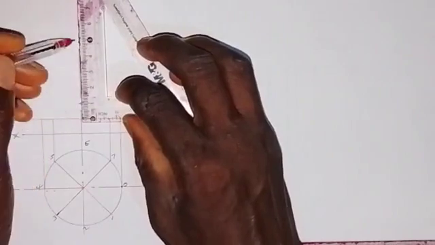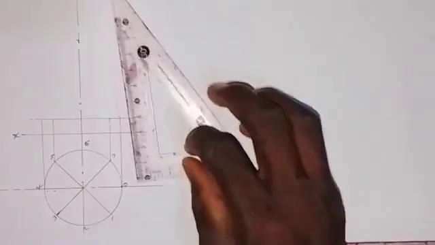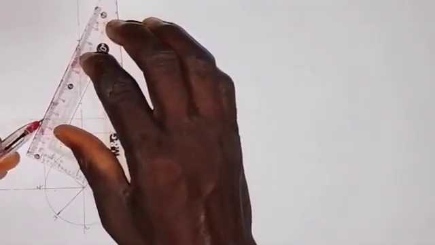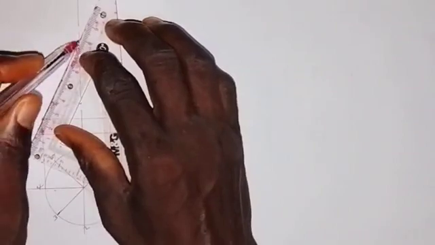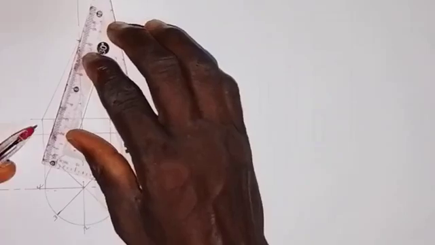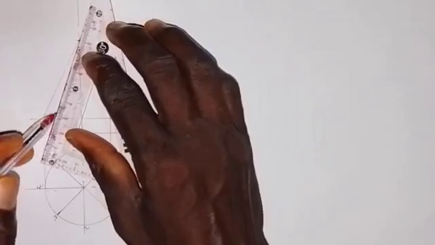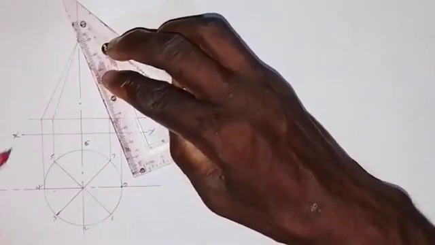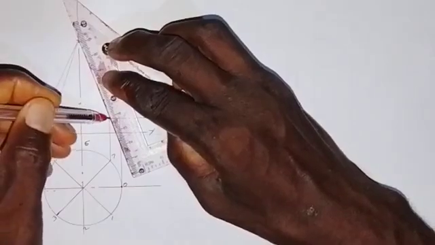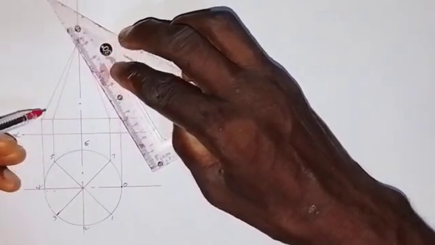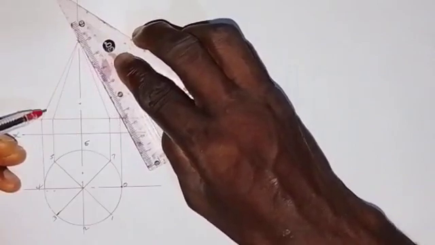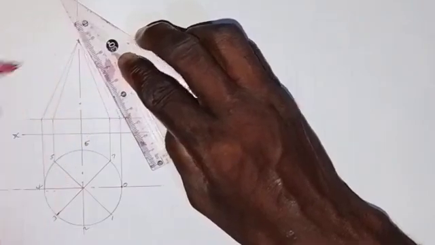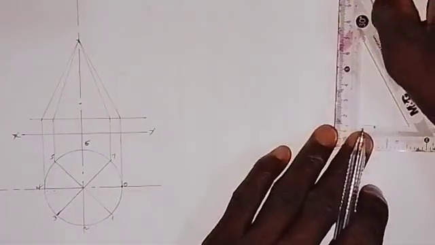Then I will now take the height from this point here. I will take the measurement of 50 millimeters, which is the height of the cone. Then we are going to connect each of these points with the apex of the cone. So this goes like this. Then I will also take a line from here to join it with this, and from this point I will also draw a line to touch the apex of the cone, and then the last one here, for 0, I will draw a line from this point to touch the apex of the cone. So here we have the elevation of the cone.